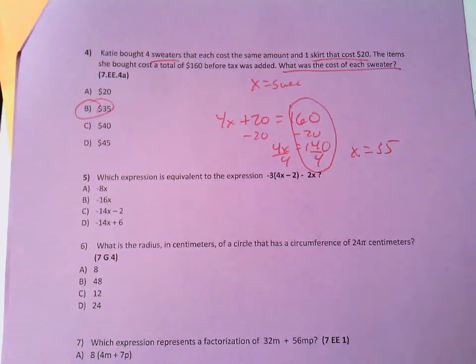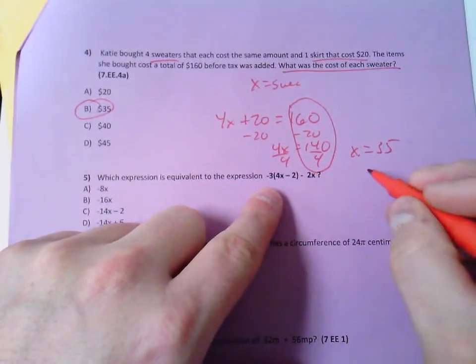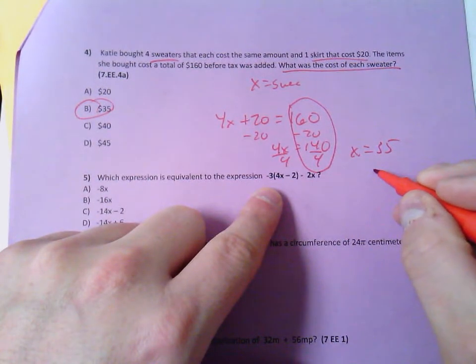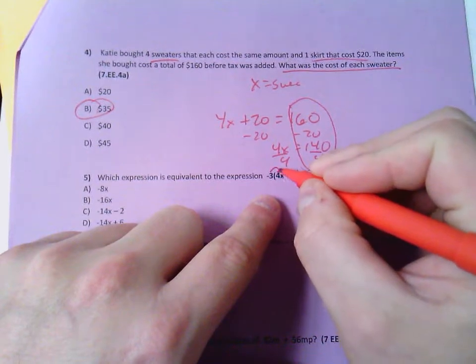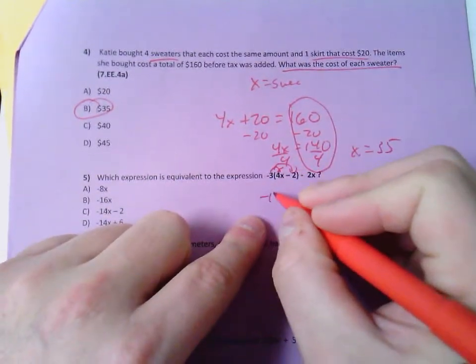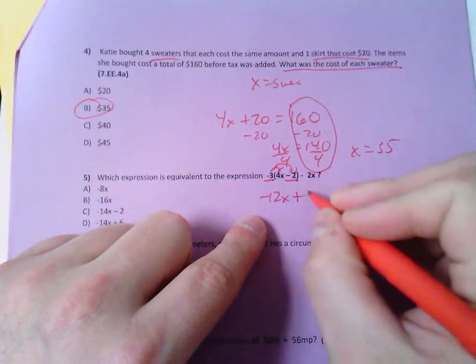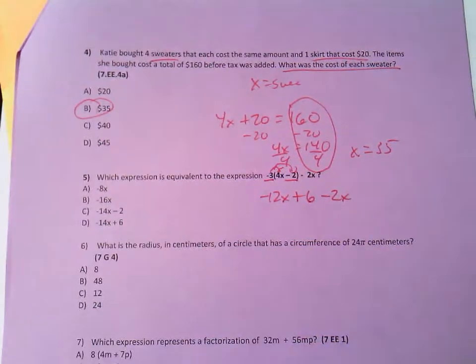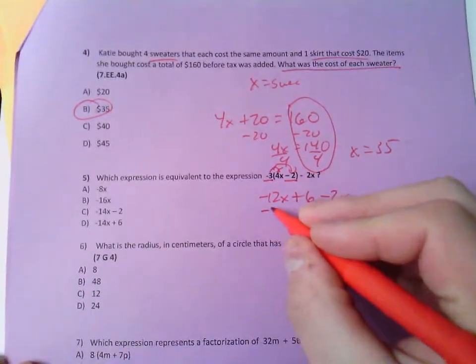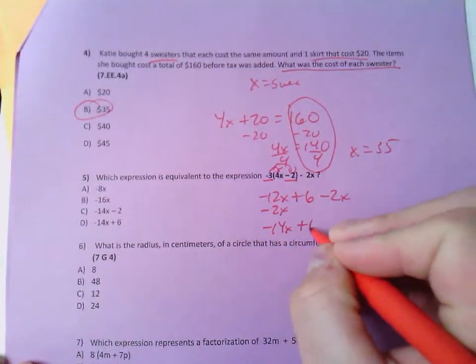Number 5, which equation is equivalent to the expression? Okay, remember when you're simplifying an expression, you're distributing, then you're combining. So we're going to distribute the negative 3 first. And remember what happens when you distribute a negative. So it becomes negative 12x. This negative 3 and a negative 2 becomes a plus 6 and then a minus 2x. And then you can combine your like terms. So I put the minus 2x underneath the negative 12x. We get negative 14x plus 6, which is choice D.